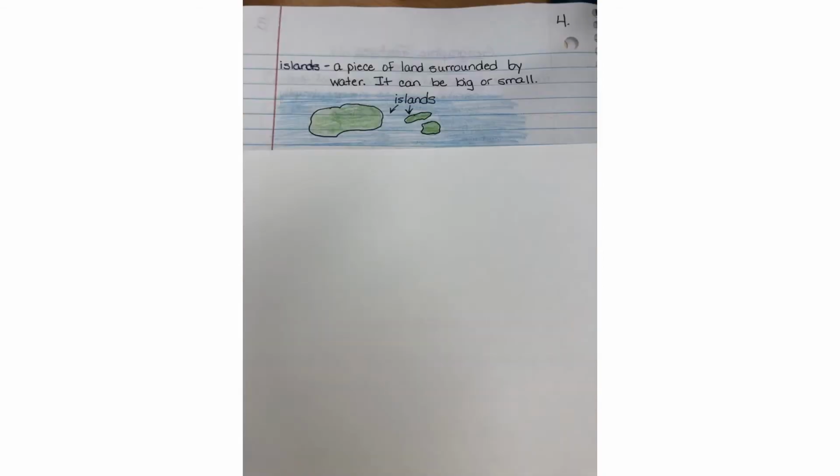Islands, a piece of land surrounded by water. It can be big or small. I've drawn my islands, and I colored them green for land, and I colored blue water around them. I have also drawn arrows to point to the islands.